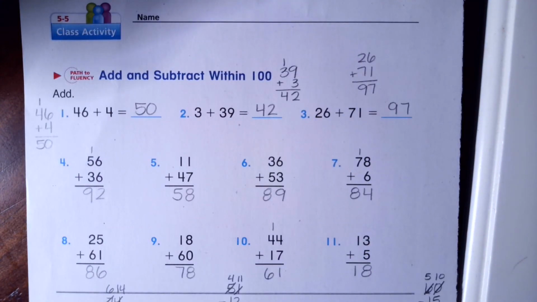All right, my friends, here are all your addition problems. Go ahead and check those.